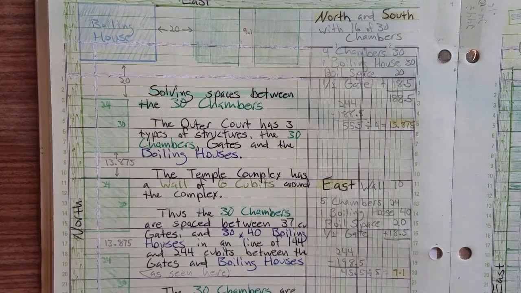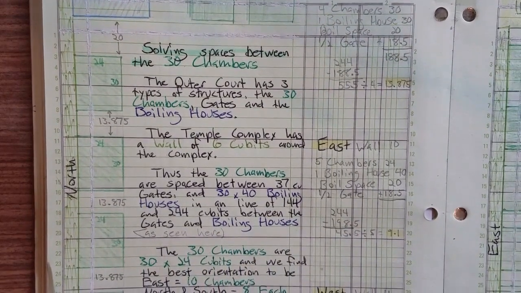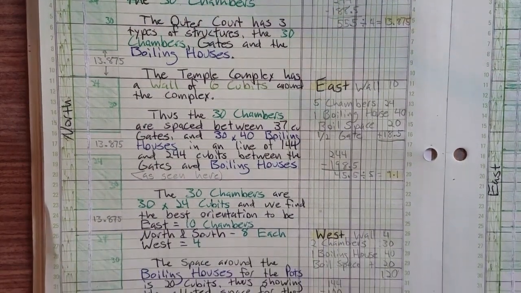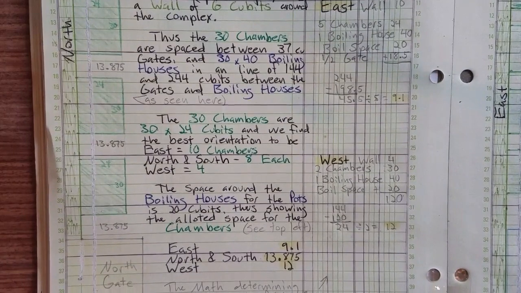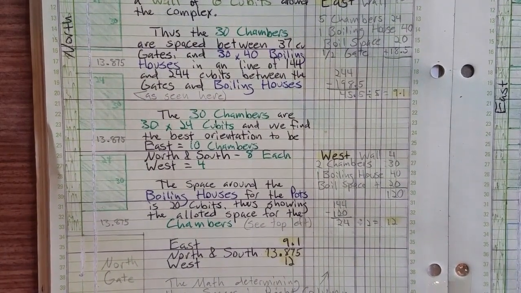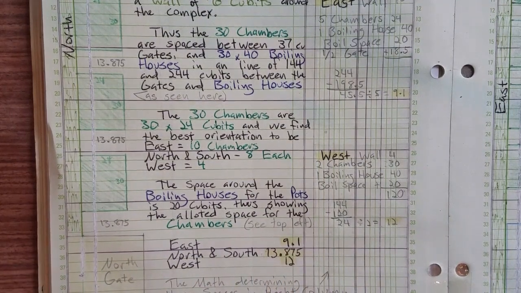Okay, so this page and document, this is on the all chambers, and basically goes into the explanation as to how we came to determining the spacing for the areas and spaces between the buildings, and thus the pillars. Okay, so in the east we have 9.1 cubits, north and south 13.875, and west 12 cubits.